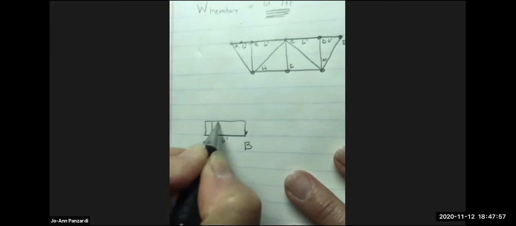Here's AB. Can you see this? Yeah. They said this is 6 feet long and the distributed load is 6 pounds per foot. Okay, what's this equal to? 36 pounds, right? Because it's 6 pounds per foot. Every foot is 6 pounds. 6 times 6 is 36. This timber beam weighs 36 pounds.